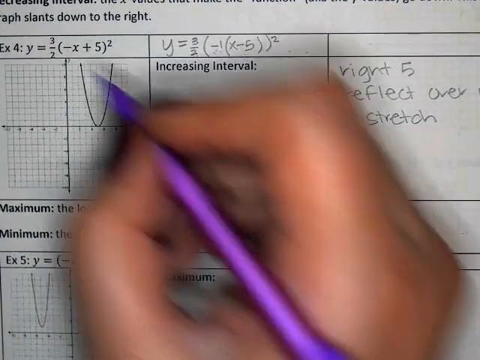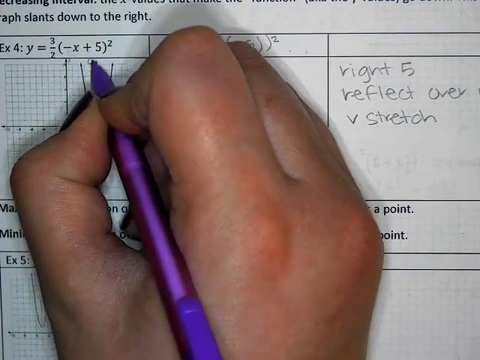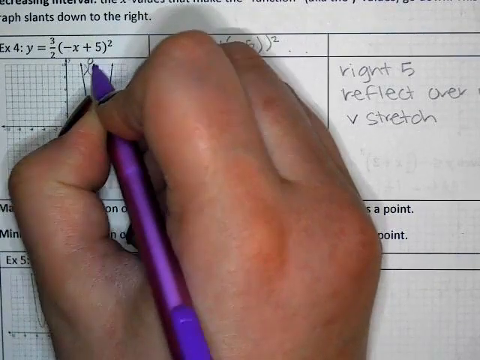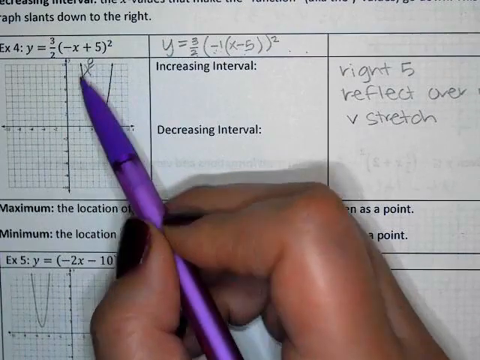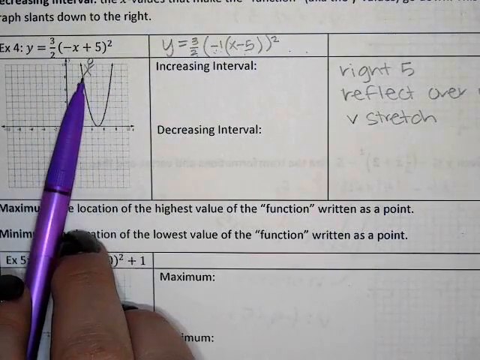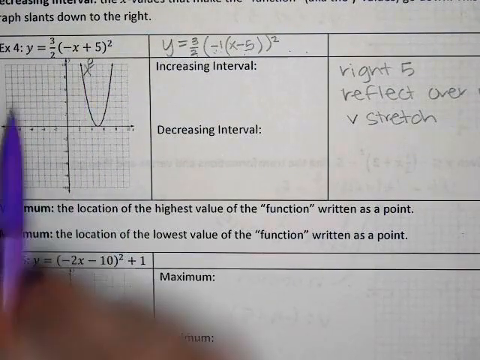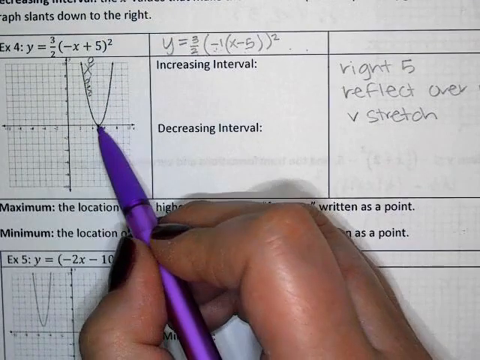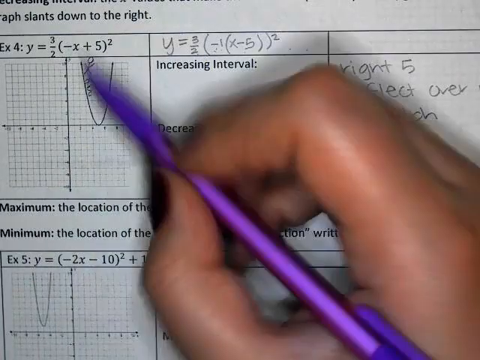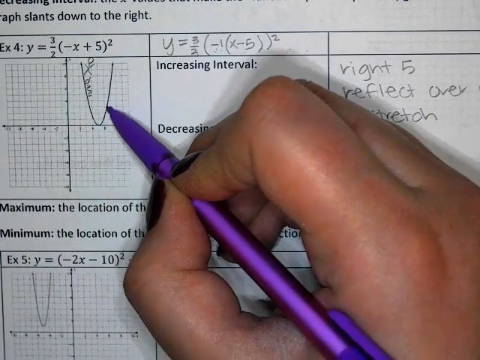and I make the stick figure go for a walk. So if the stick figure started walking, is the stick figure walking uphill or downhill? Downhill. So this is decreasing. And then the stick figure gets to the vertex. And then the stick figure starts walking over here, and is this uphill or downhill? Uphill, so the stick figure is increasing. Okay, so right here is the vertex.